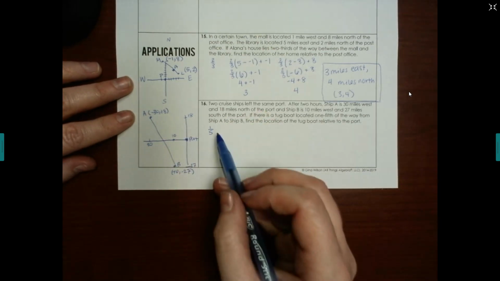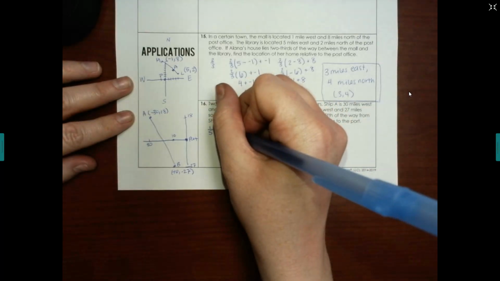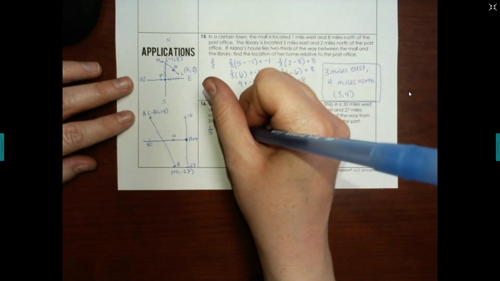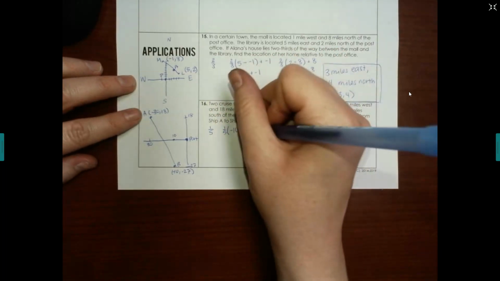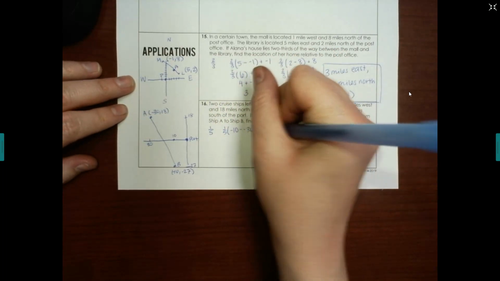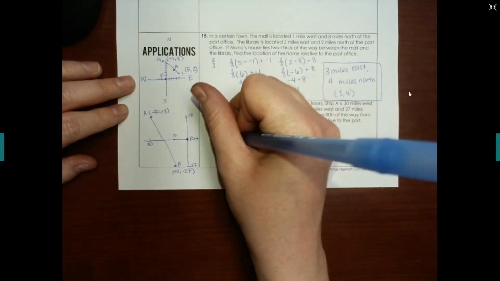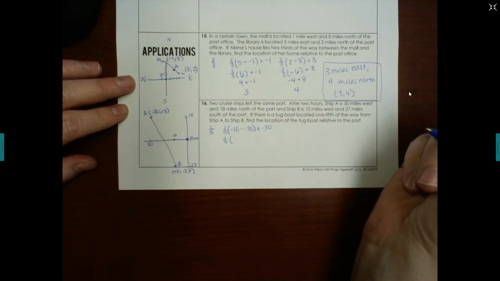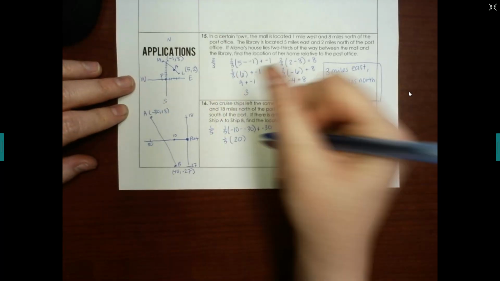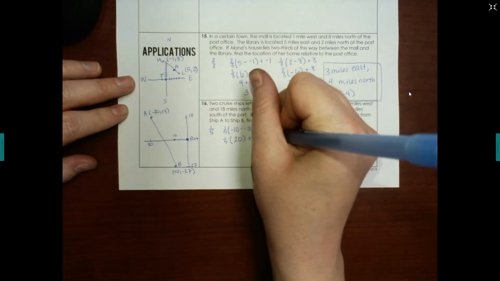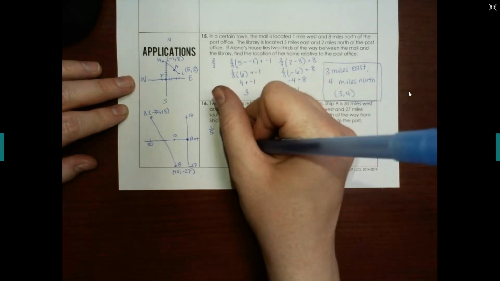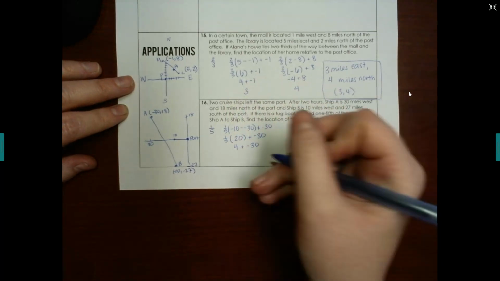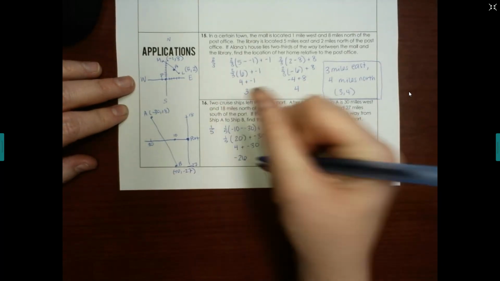So our ratio is 1/5, and we're going to plug that in. 1/5, x2 is -10, minus x1, -30, plus x1, -30. 1/5 of -10 minus -30 is 20, plus -30. 1/5 of 20 is 4. And 4 plus -30 is -26.